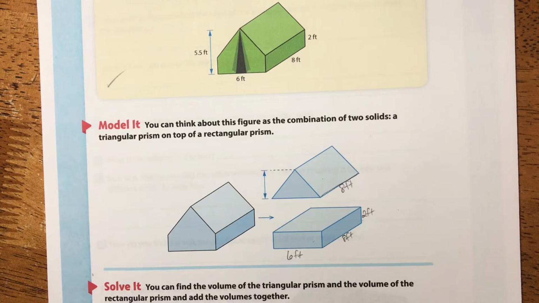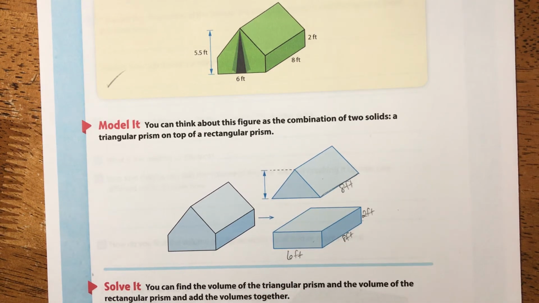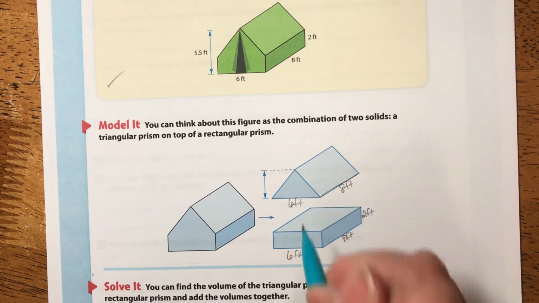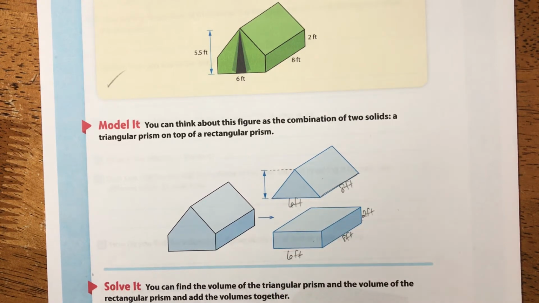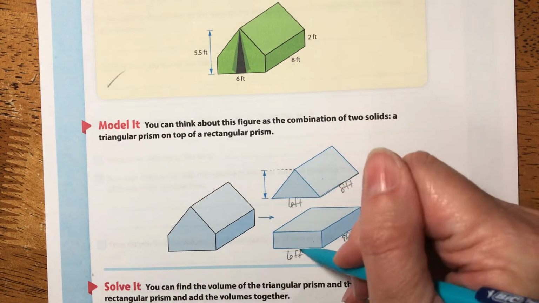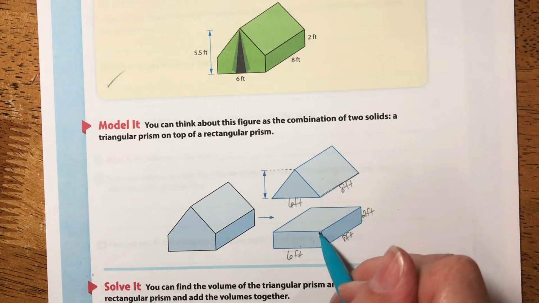Okay, let's see, what do I have to figure out? Oh, I need the base. What's the base of the triangle? Right here, right? This would be the same as this. So this is 6 feet. Now I need to know how tall it is. Okay, so this is where it's tricky. From here all the way to the bottom is 5.5 feet. How tall is this? 2 feet.